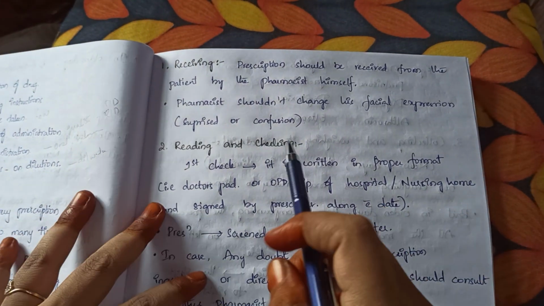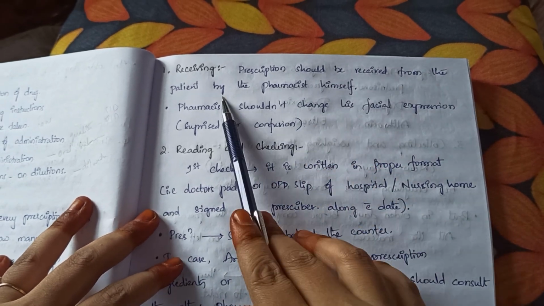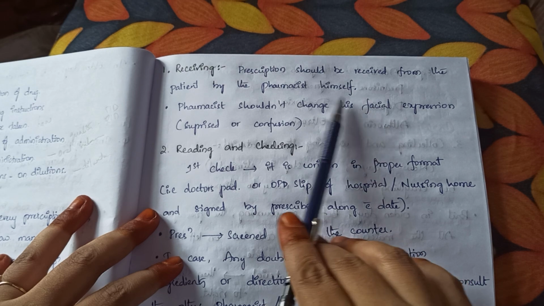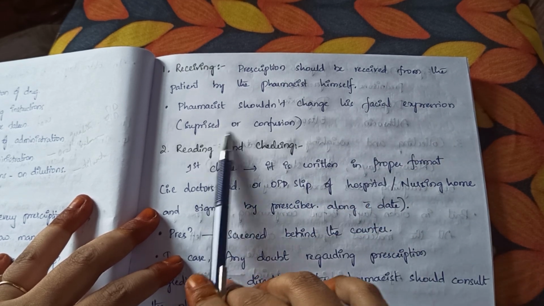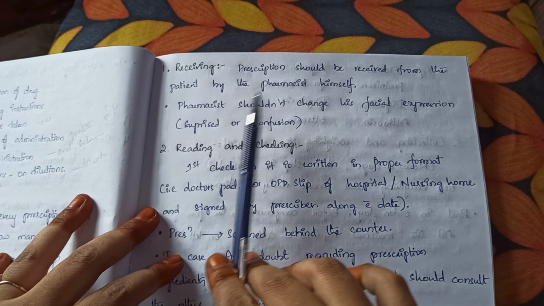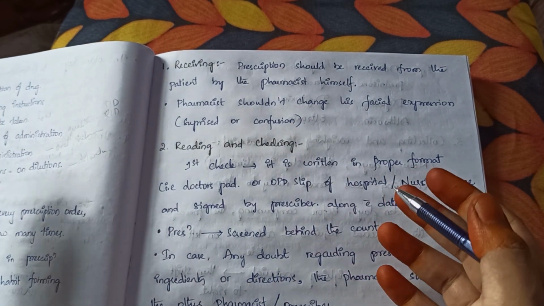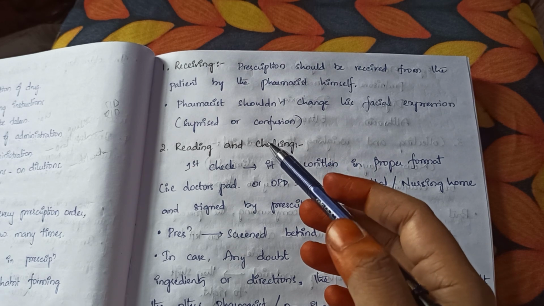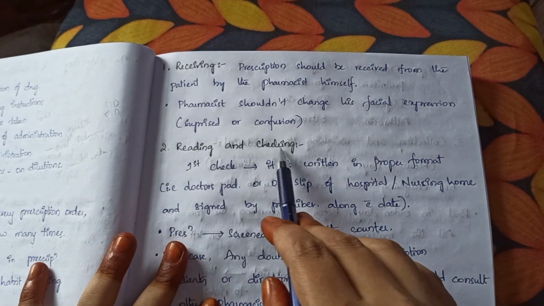Receiving. The prescription should be received from the patient by the pharmacist himself. The pharmacist should not change his facial expression, like showing surprise or confusion, while giving the drugs, because the patient might get confused or tense.